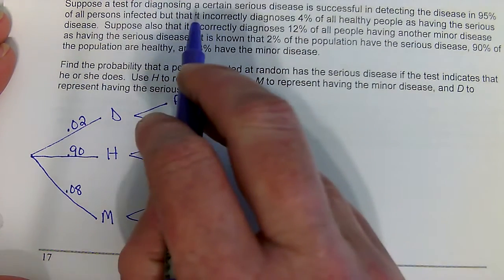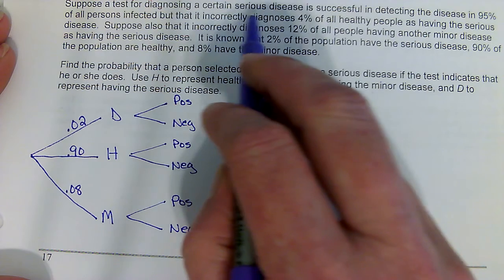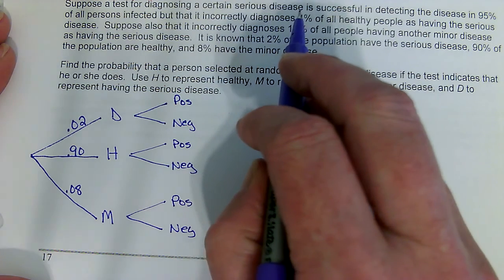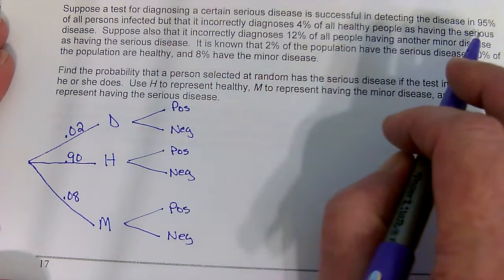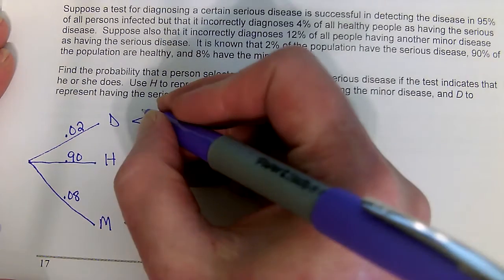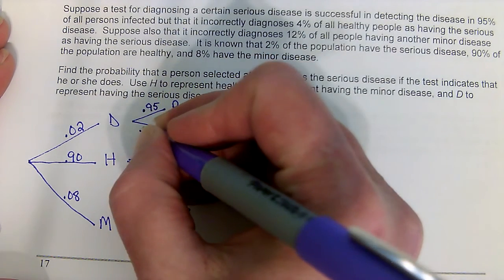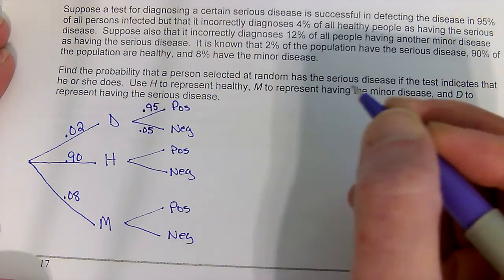The test is successful in detecting the disease in 95% of those infected, so the positive is 0.95 out of the 0.05 here.